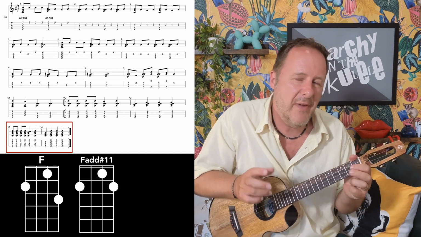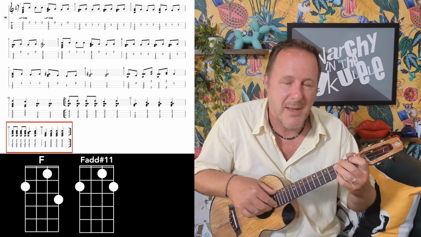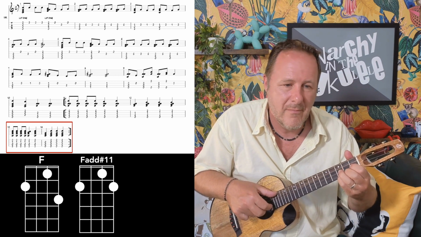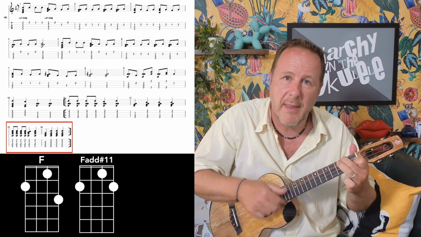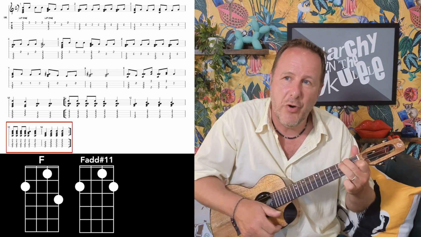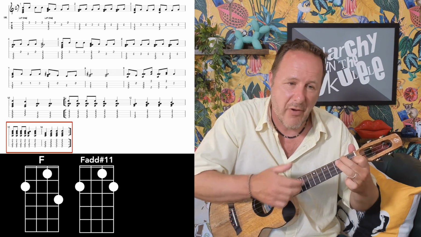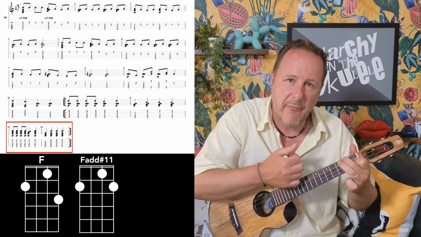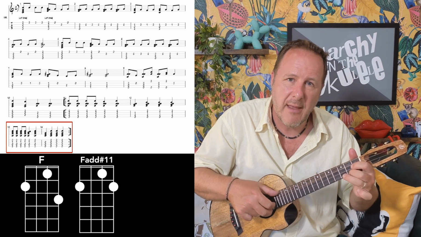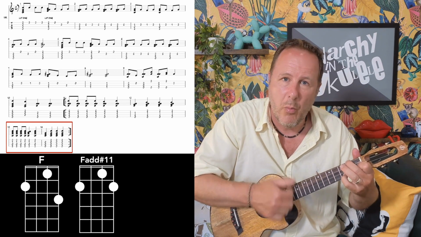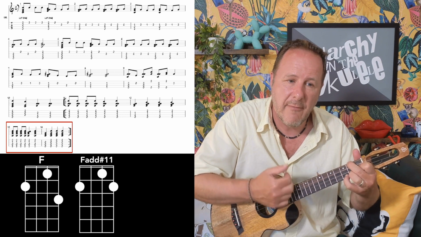This is a perfect example of how to do chord melody. Because our melody is... and our chord is the same the whole way through. 1 and 2 and 3, 4. So let's add them together. 1 and 2 and 3, 4. Put them together. 1 and 2 and 3, 4.